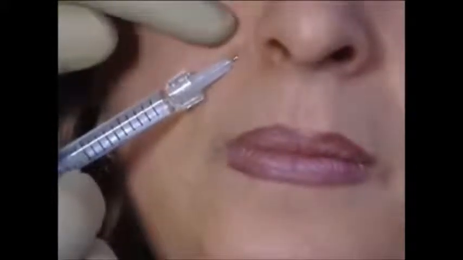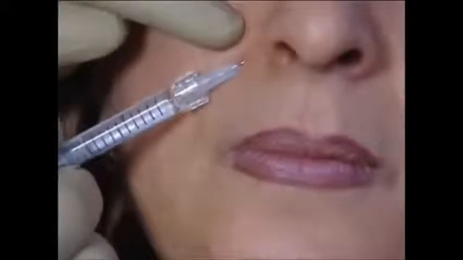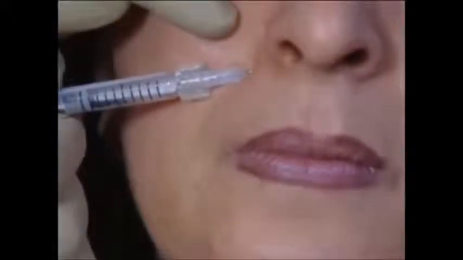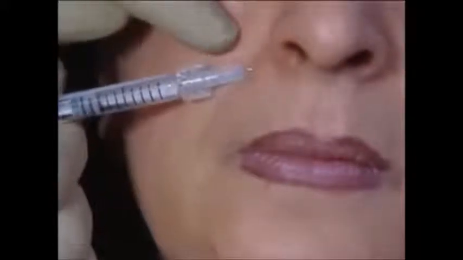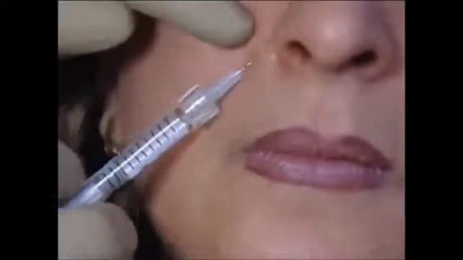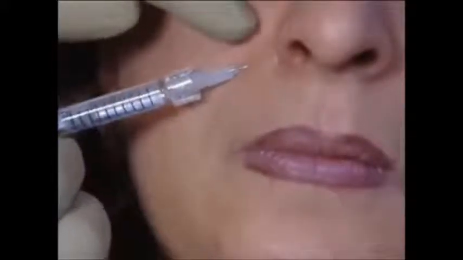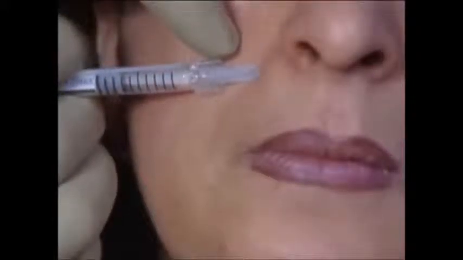The needle is inserted and then a series of linear injections are performed from near the alar base along the nasal sill, superiorly towards the nose, and as the syringe is inserted and withdrawn, hyaluronic acid is deposited, generally on withdrawal.